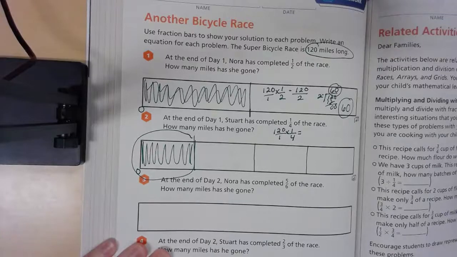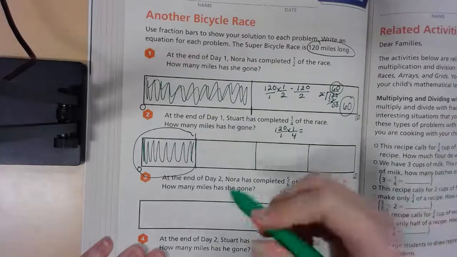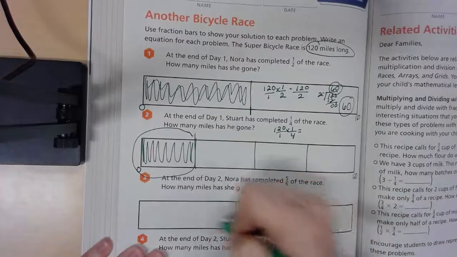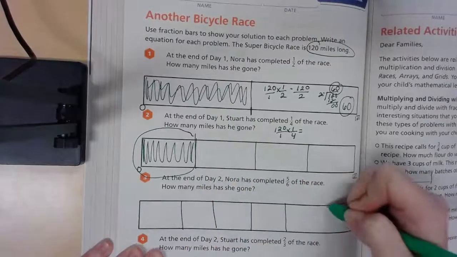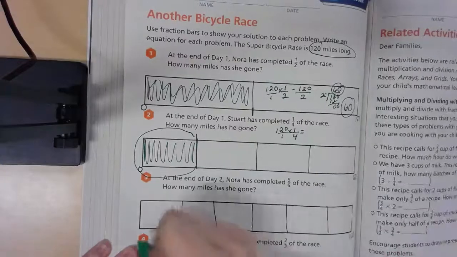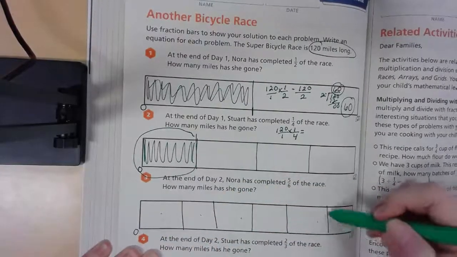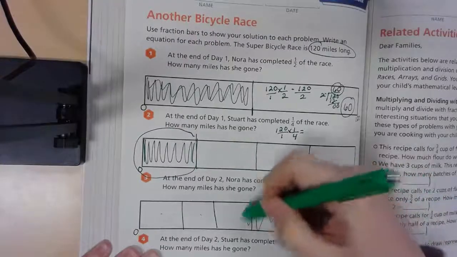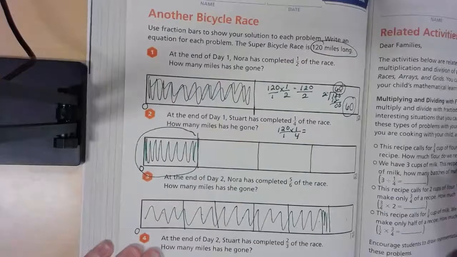Number 3 says, at the end of day 2, Nora has completed 5/6 of the race. How many miles has she gone? So it's still the same race, 120 miles, 1, 2, 3, 4, 5, 6 pieces. And all of this is done. She's almost done with the race. 5/6.